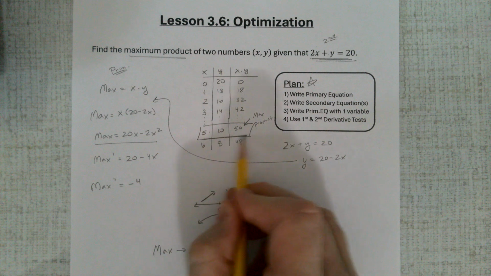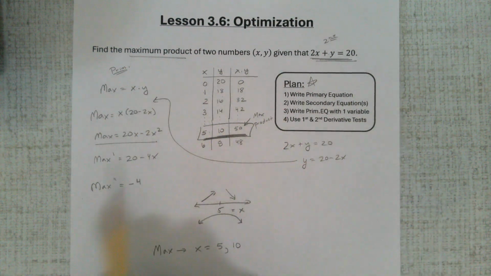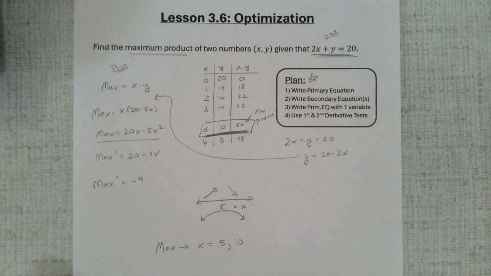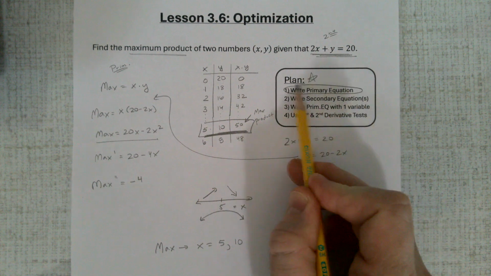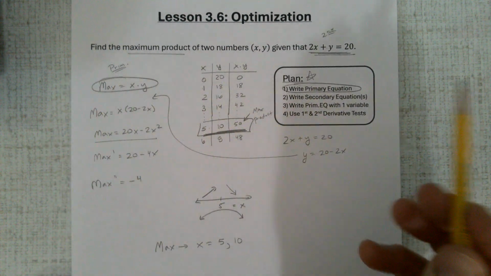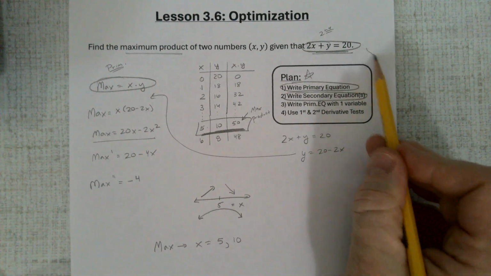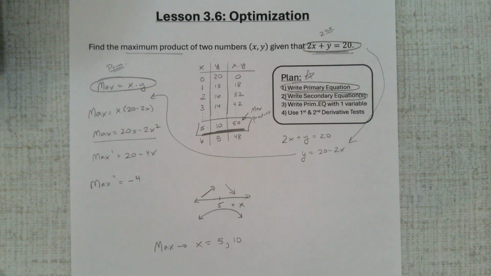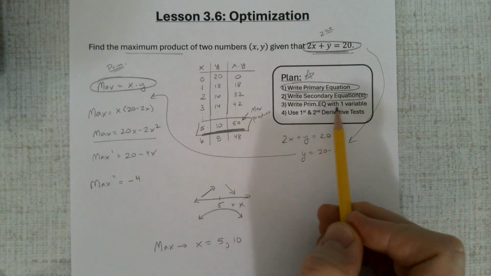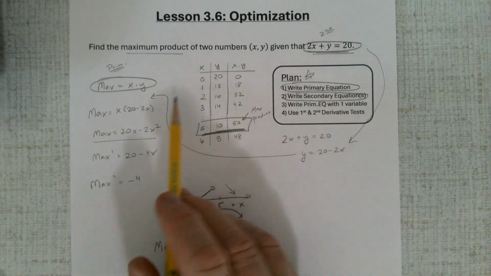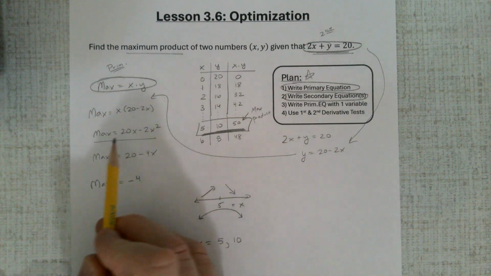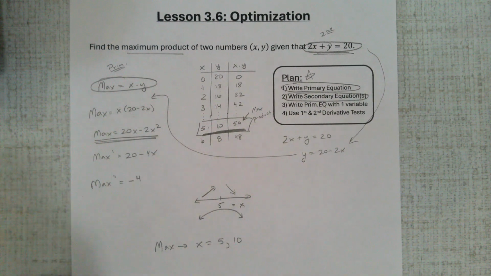We can do it numerically, but that would take a long time to do. If we follow this plan, we can do it analytically. Write your primary equation, which is right here. Write your secondary equation. They gave that to you. I rewrote it into that form. Rewrite the primary equation with one variable. Take this up here, put this in, and now we have this maximum equation with one variable.